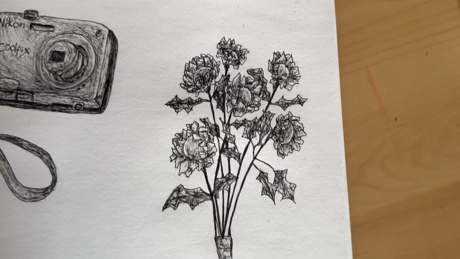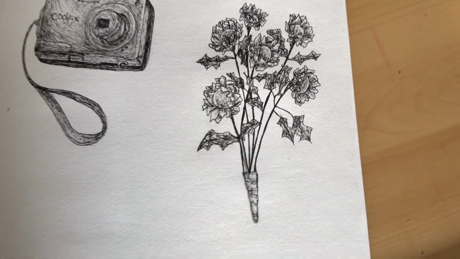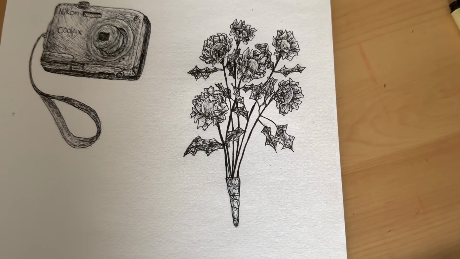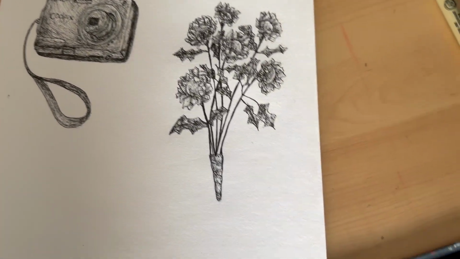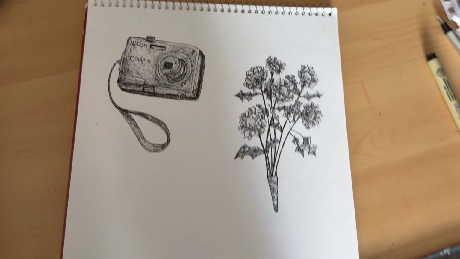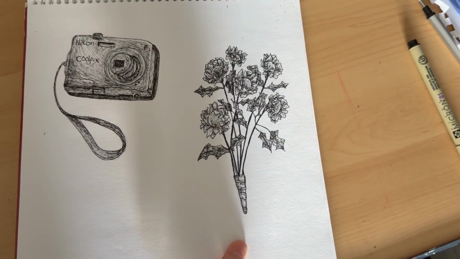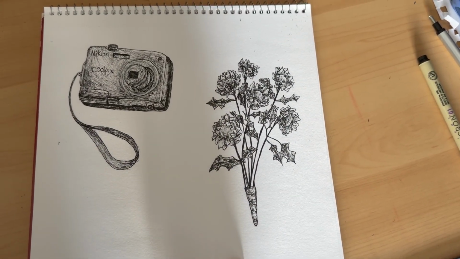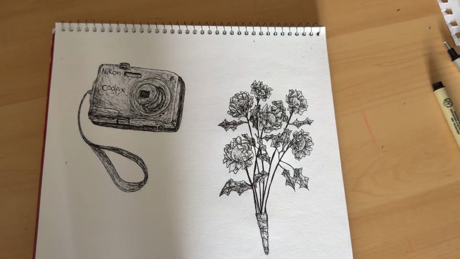Ta-da! Here are some beautiful flowers. I really like how this one turned out. This turned out a lot nicer than I expected it to be. I almost scrapped the idea of drawing the flowers, mainly because of the petals.